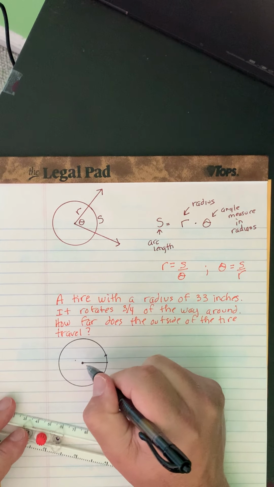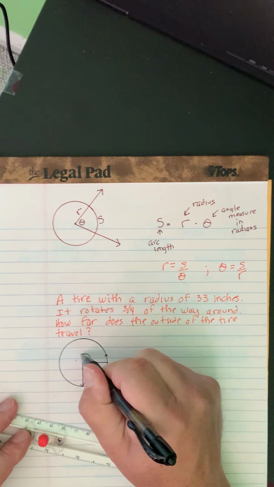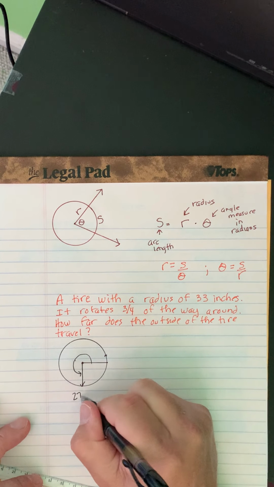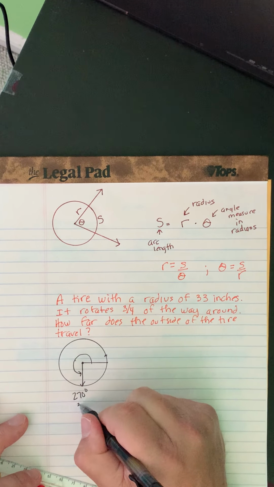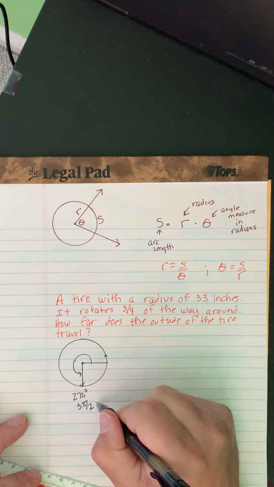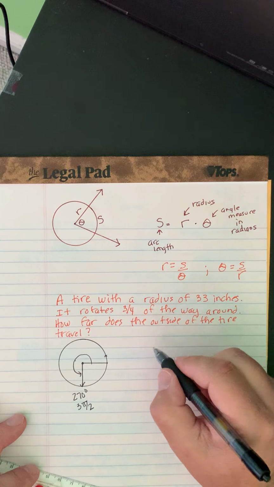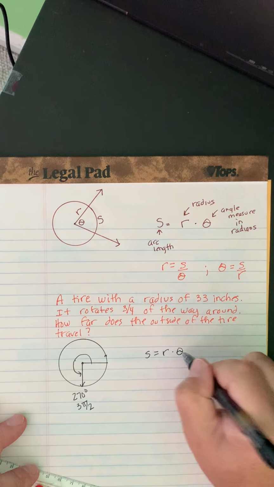So this is going to travel, it's going to come all the way down to here, all the way around. That's 3/4 of the way. If you remember, that's 270 degrees, but we can't use degrees. We need radians. So that's 3 pi over 2 radians. We don't have to write radians. So use my formula, S equals R times theta.